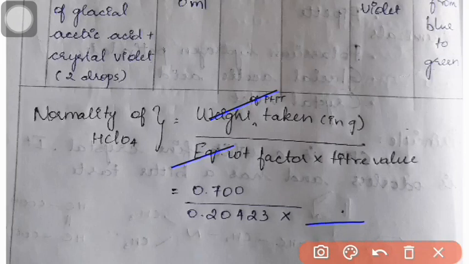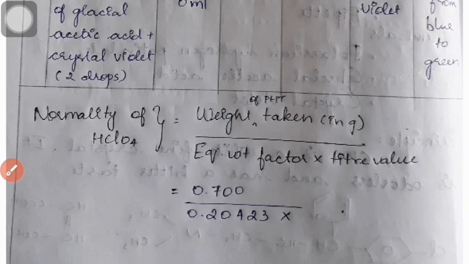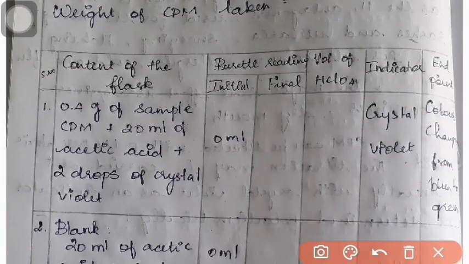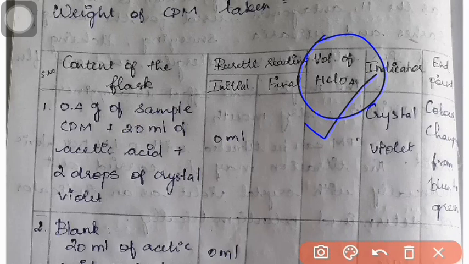That will give you the normality or molarity of the perchloric acid. And for the assay, this table is used. So 0.4 gram of sample, acetic acid, crystal violet, then we have to do the blank, blue green to green, violet to blue green, all those things are noted here, initial reading, final reading.